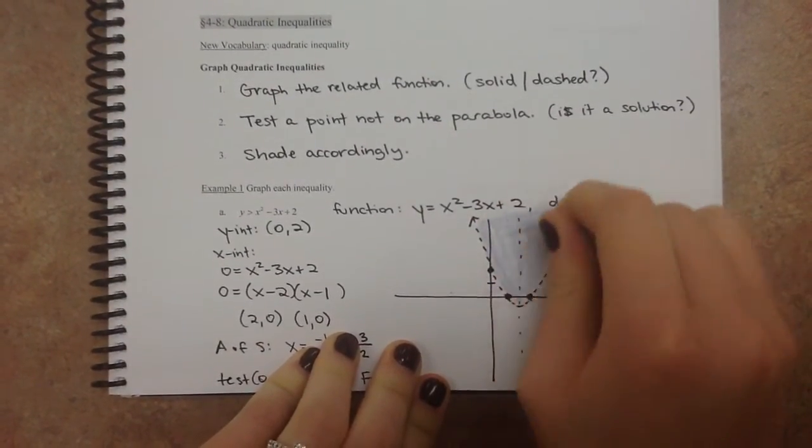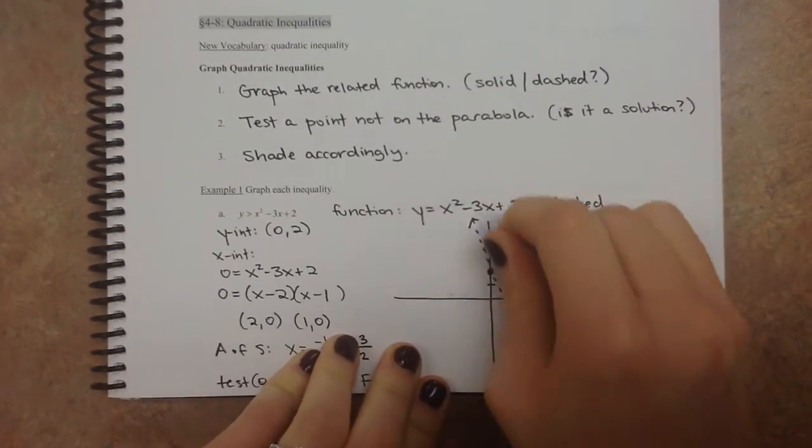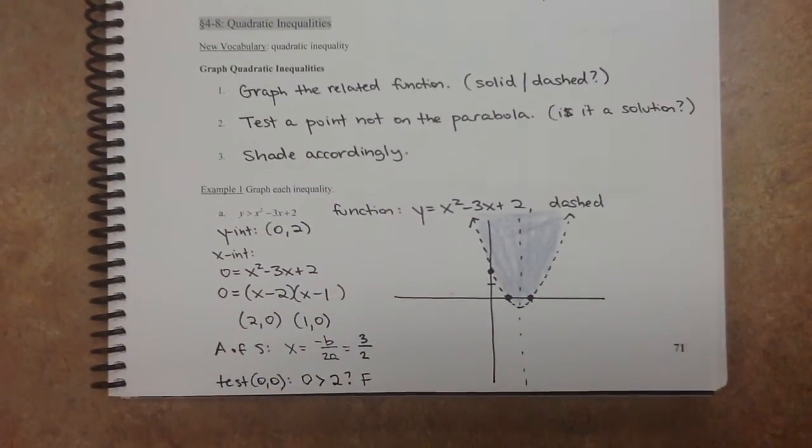So this is actually very, very similar to the linear inequalities and the absolute value inequalities that we did in the last chapter. All right, so that would be your final answer for that one. Let's take a look at the other one.